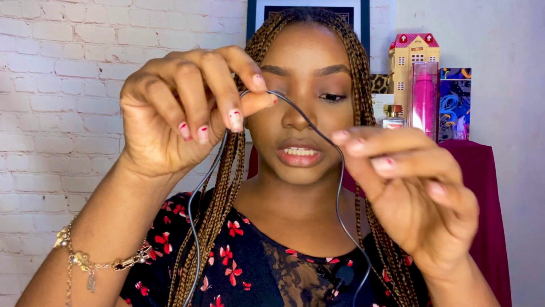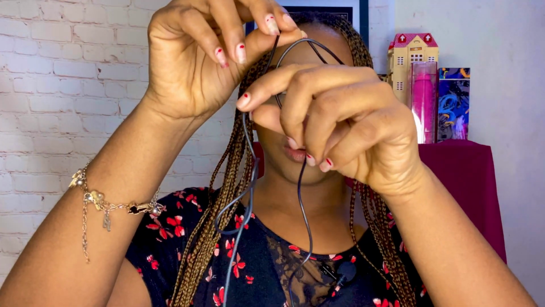And one last thing, if you're going to be using this microphone which I'm using, it has a very long cable. If your phone is from iPhone 7 upwards, you need to get a jack adapter to connect it to your phone, because the mic comes with a normal earpiece-type jack for Android. But if you're using an iPhone 7 upward, you need to get that, guys.